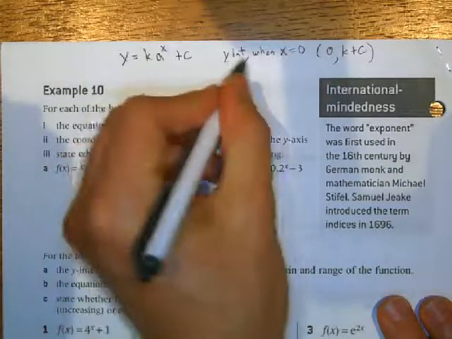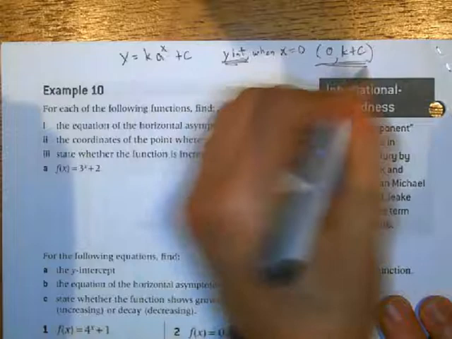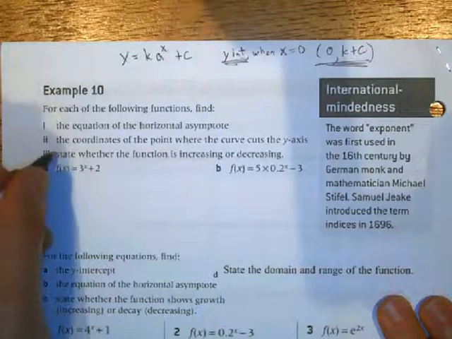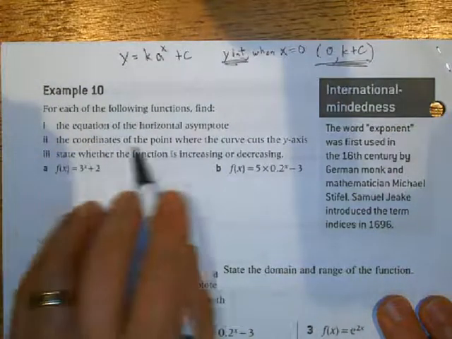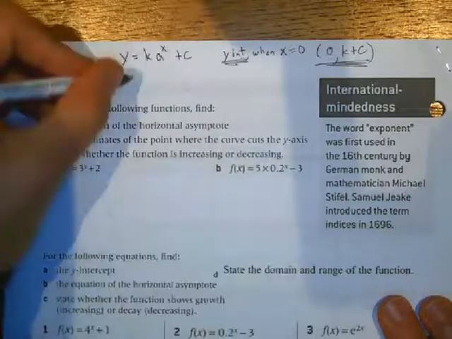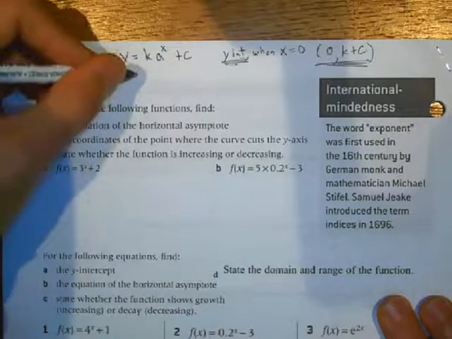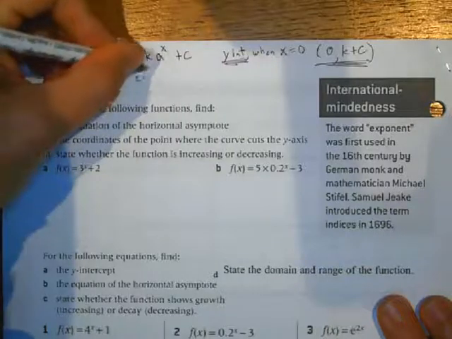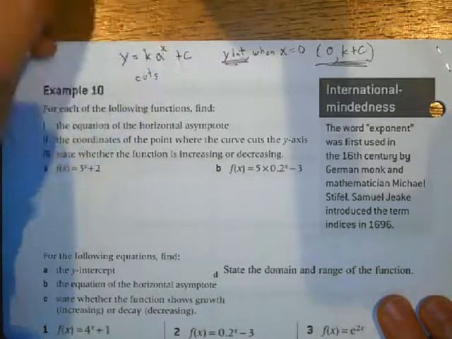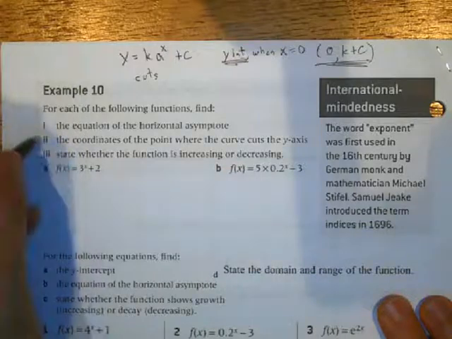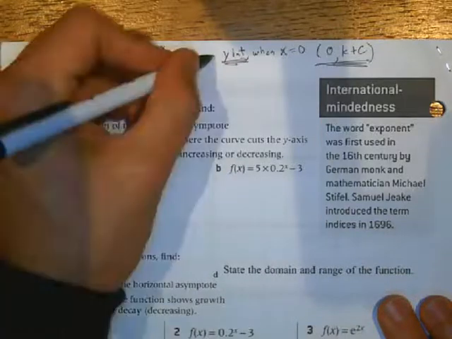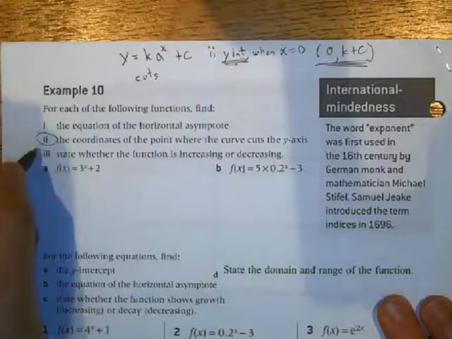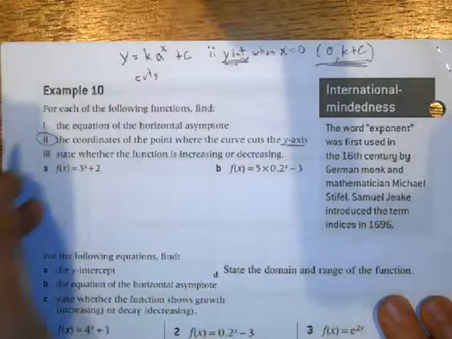Okay, and the coordinate of where it cuts the x-axis. Oops, I did that backwards. That's for the y-intercept. Sorry.